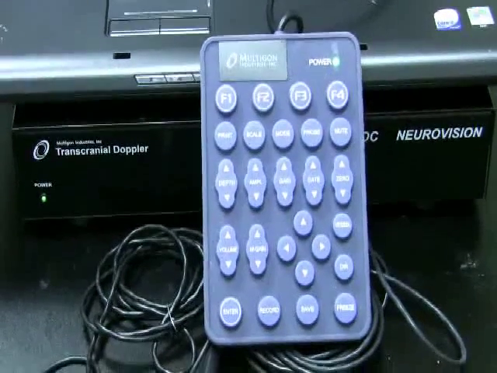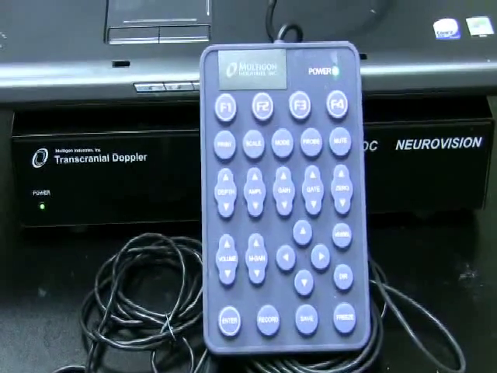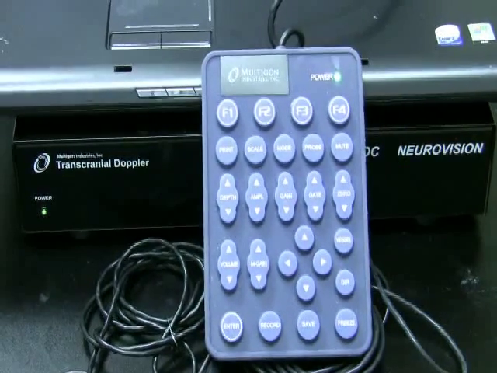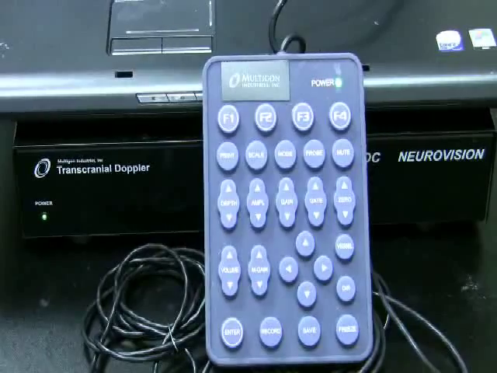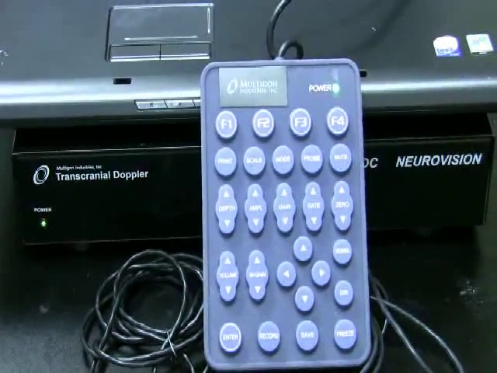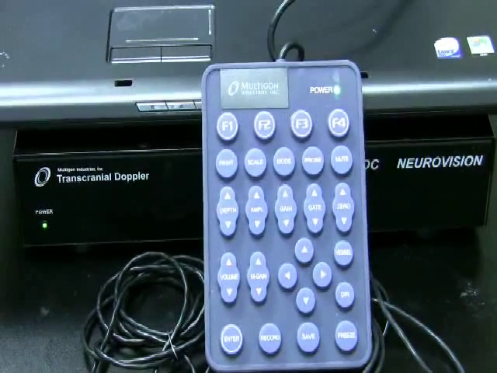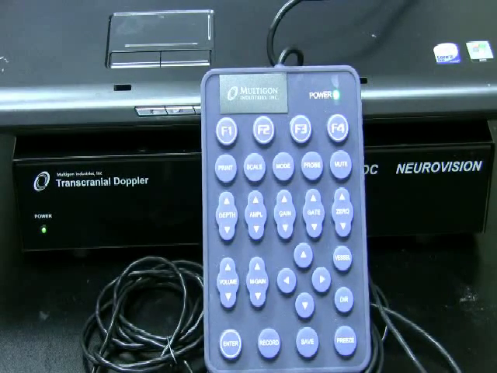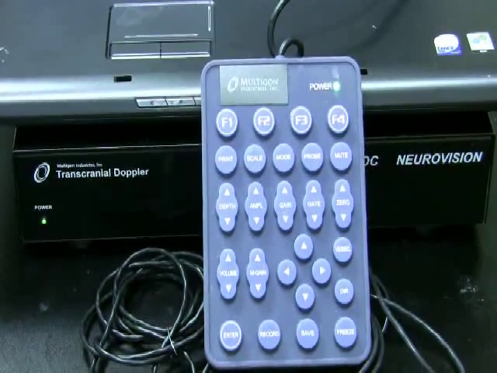In recent years, we have upgraded the trackball to a keypad. The keypad can do all the functions from the keypad remotely. Scale, zero line or baseline on the previous models. Scale would be range. You can increase the depth, amplitude, gain, gate, volume. You can save, you can record, you can select the vessel, all from the keypad.